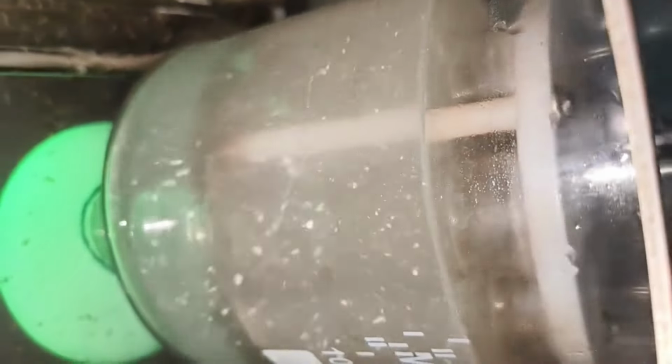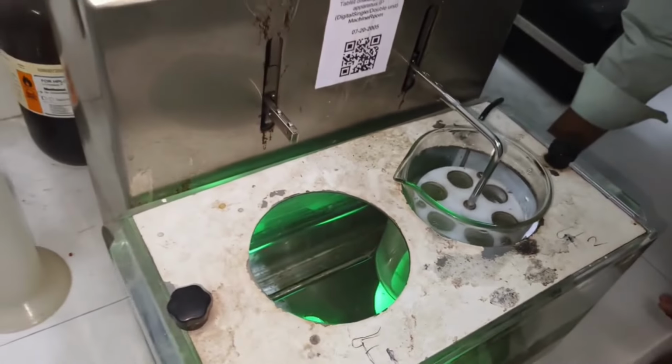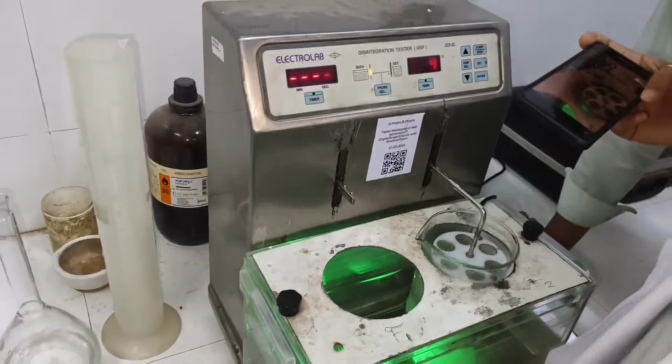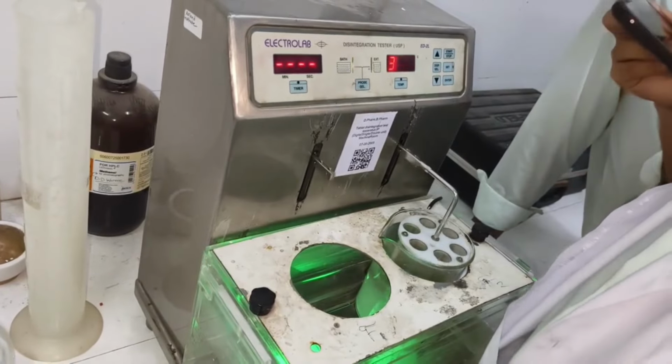Second, thickness. A micrometer is the device used to determine the thickness of a tablet. A minimum of 10 tablets are evaluated for thickness. It is acceptable if the batch falls within 5% of standard deviation.